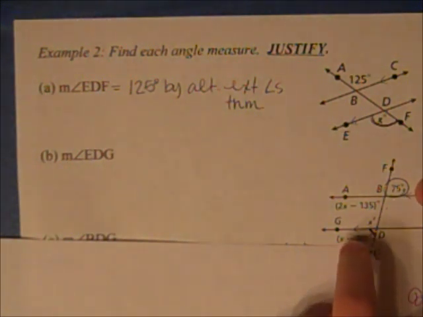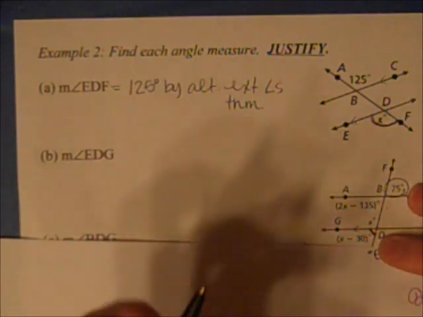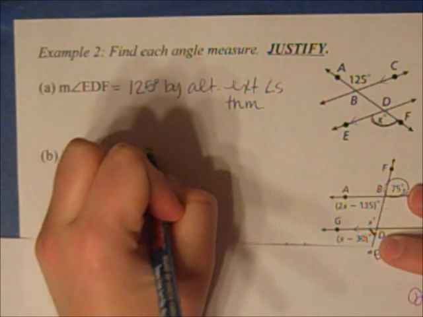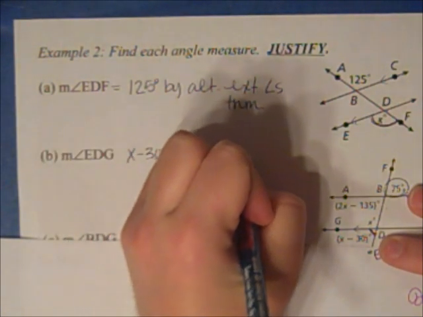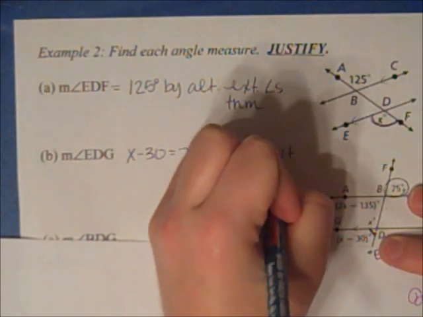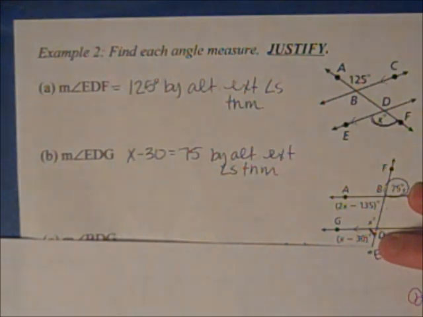But these two, the one I want and the one without any algebra, are alternate exterior. So I already know that alternate exterior angles are congruent, so I can say X minus 30 has to be equal to 75 by the alternate exterior angles theorem. Then it's not as much algebra as if I had done corresponding.